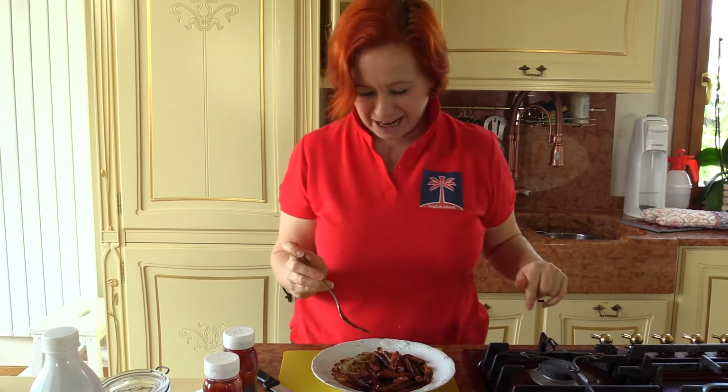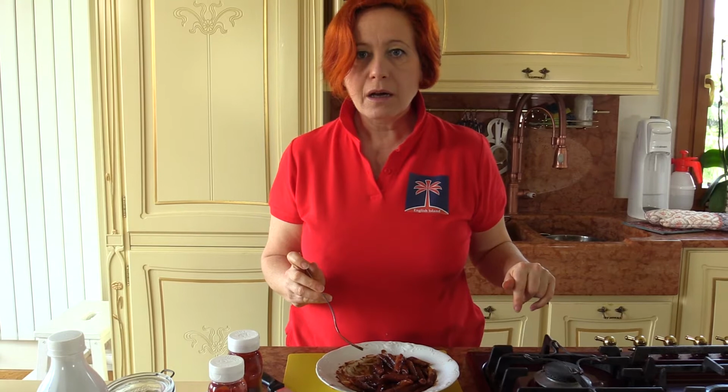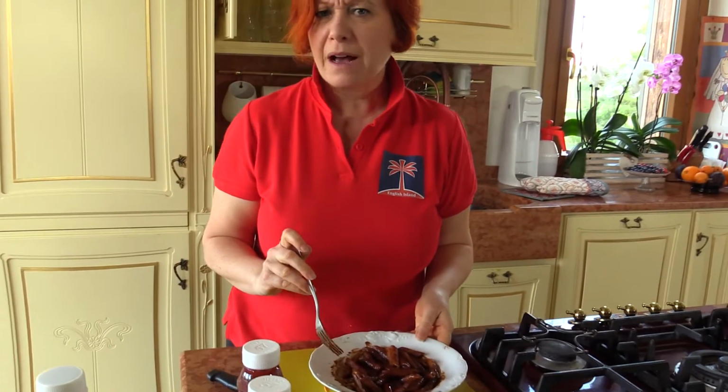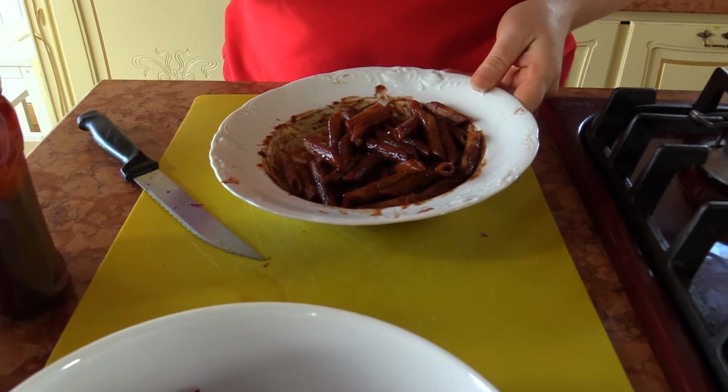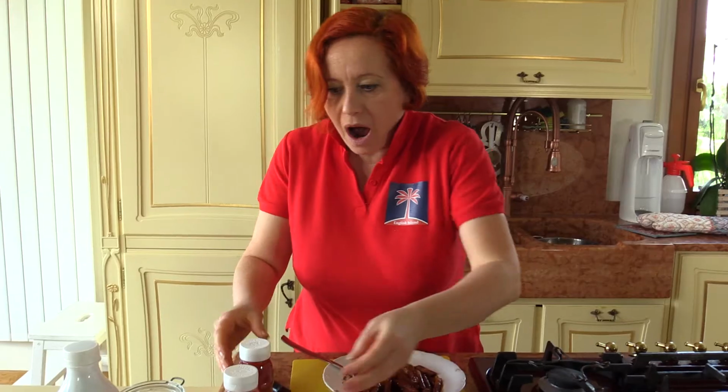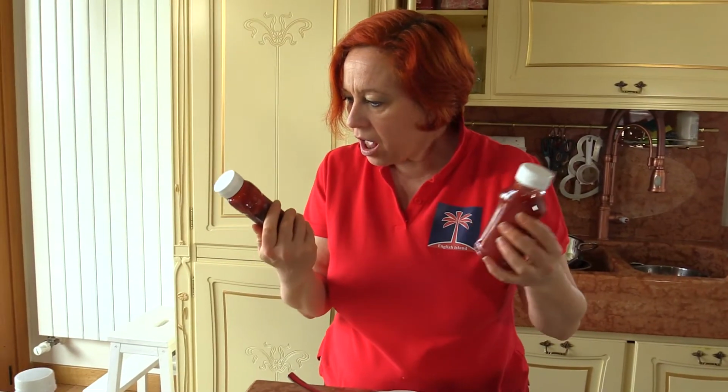They fixed the color cable. Oh. But this pasta is strange. Tomato sauce is red and this pasta is brown. Why? Because I put chocolate syrup, not tomato sauce. Chocolate syrup is brown. Tomato sauce is red.